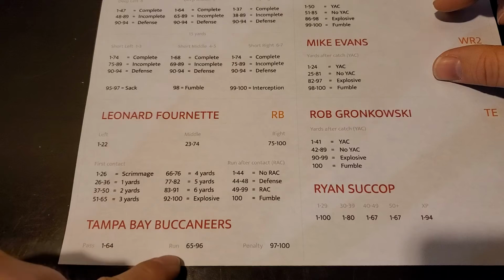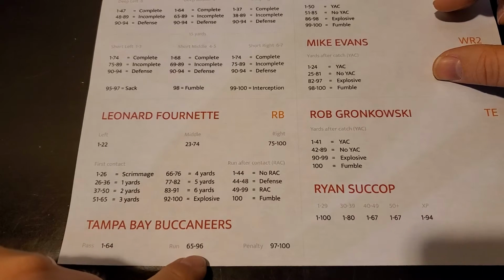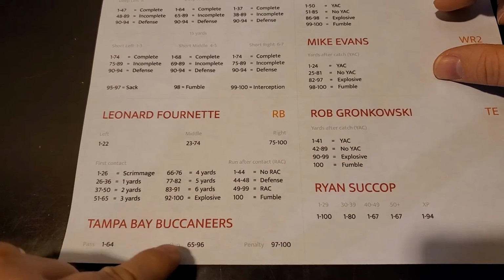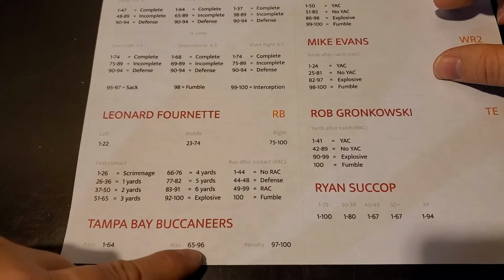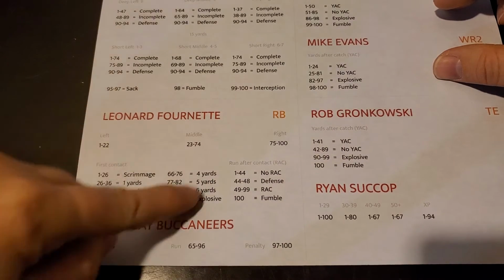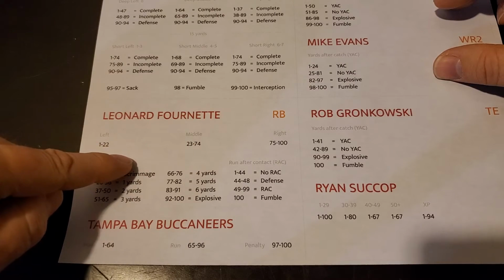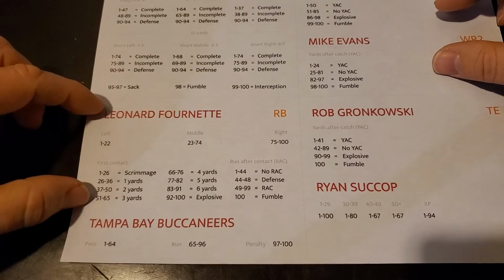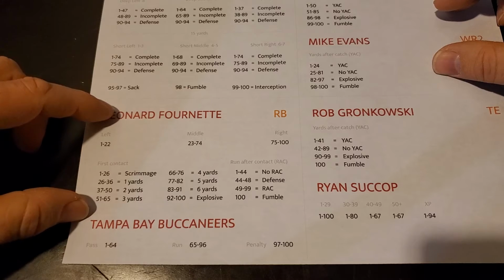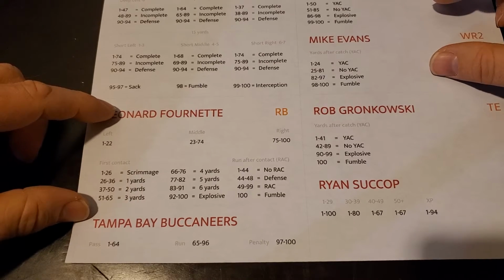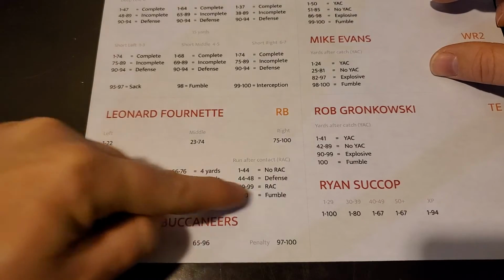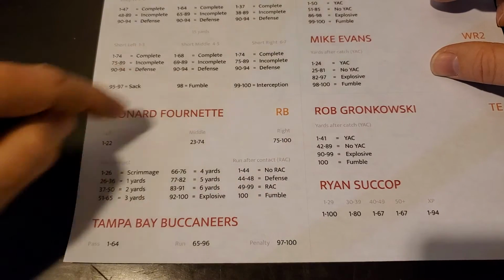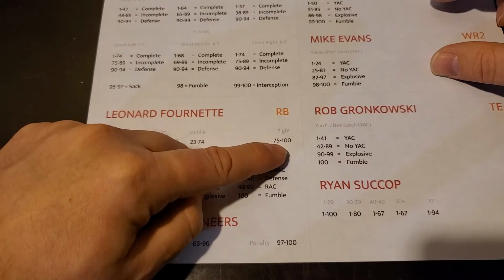So let's say we rolled a 78 here, and we're allowing the dice to decide whether it's a run or a pass. So we roll 78, and that means that we're going to run the ball with our running back. Each team has a running back one that we use for the game. And you can see here, you move top to bottom and left to right. So we have our direction here: left, middle, and right.